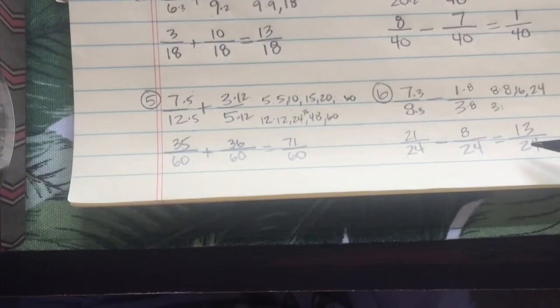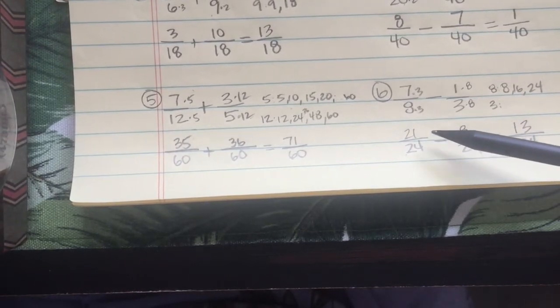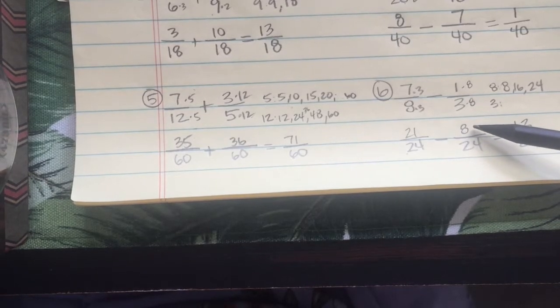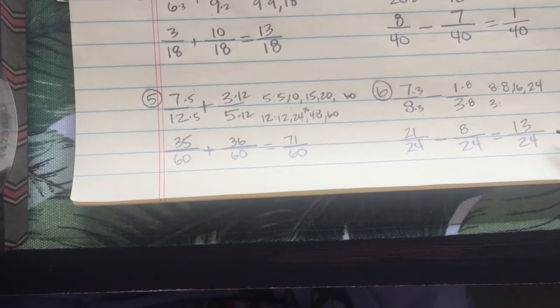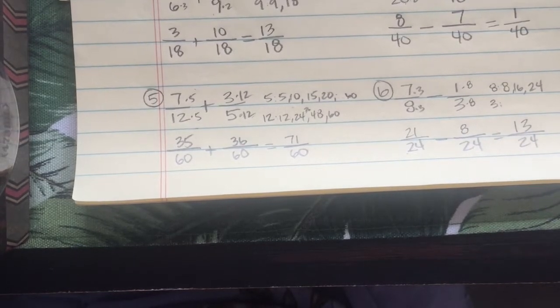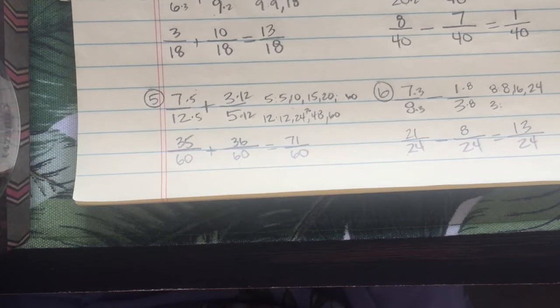And for number 6, your common denominator was 24. So you ended up with the equivalent fraction of 21/24 minus 8/24, which is 13/24. Okay, so hopefully you did okay on these two. If not, I will put a link in the description below to a worksheet that you can do more practice questions with an answer key.